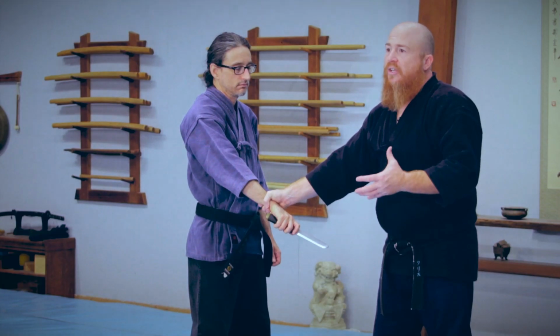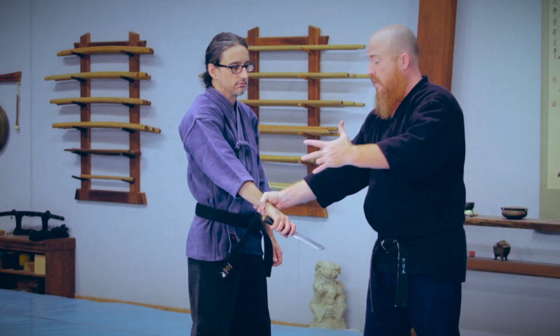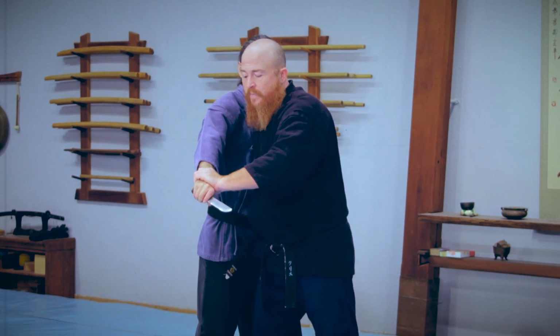And then will the hold increase? It will if we're doing some jiu-jitsu style work, right? I would increase it, but I always have to be holding on to this hand.